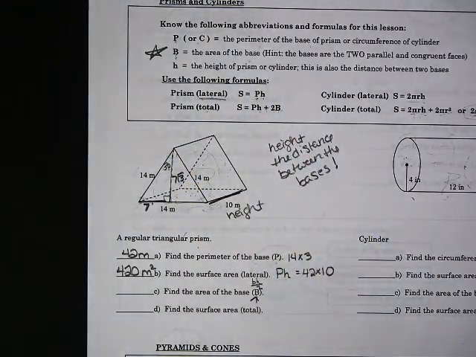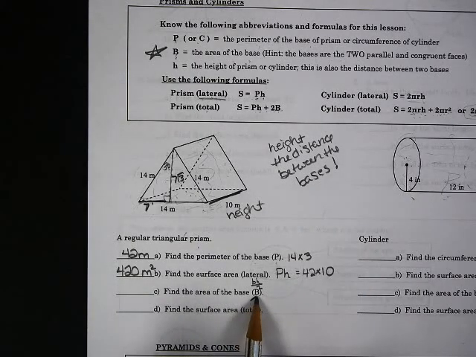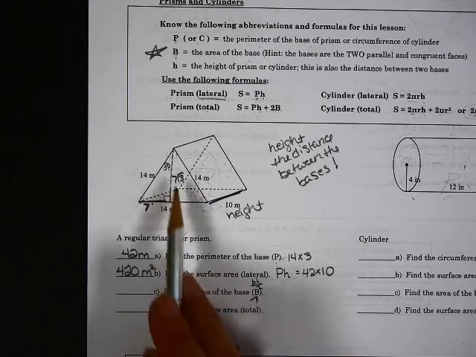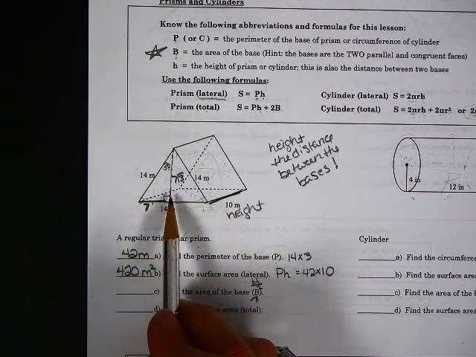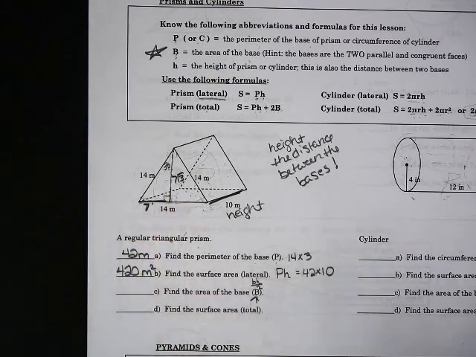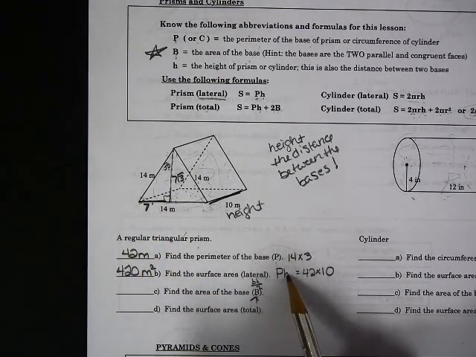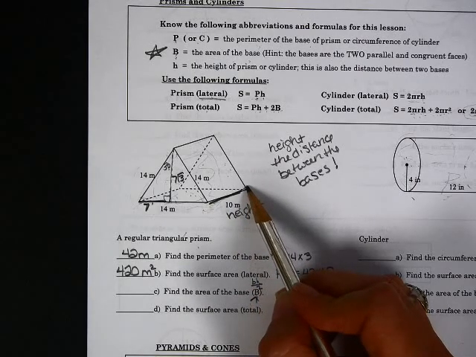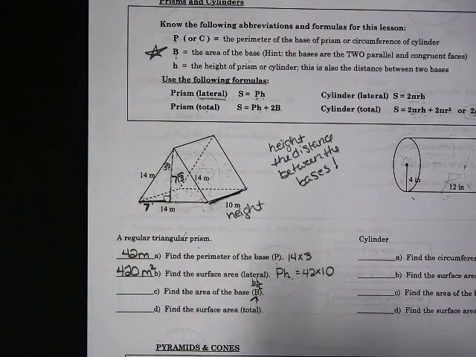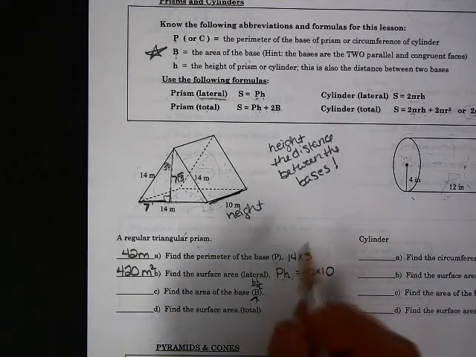Now keep in mind, I'm talking about a different height. I'm working with the base of my figure, and the figure is a triangle, and I want the height of the triangle, which is different from this height, which is the height of my prism. All right, this can get very tricky, and you've really got to pay attention to what you're doing.